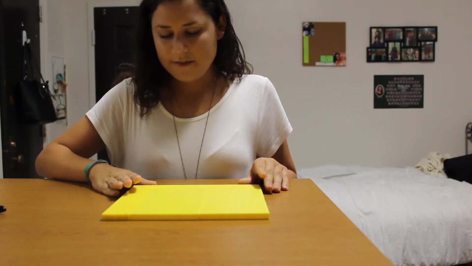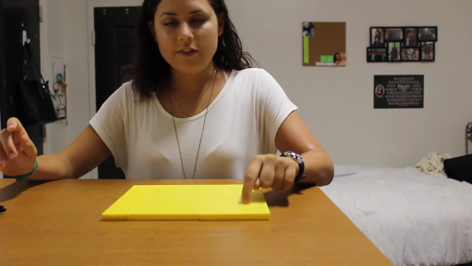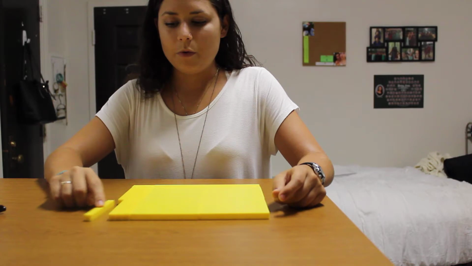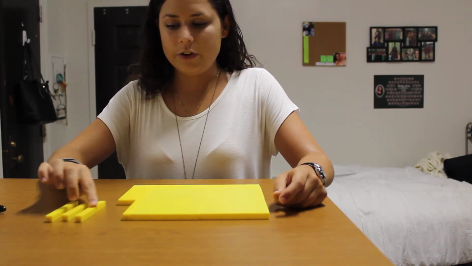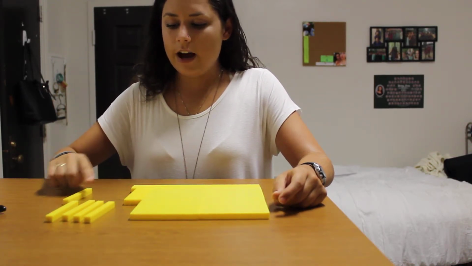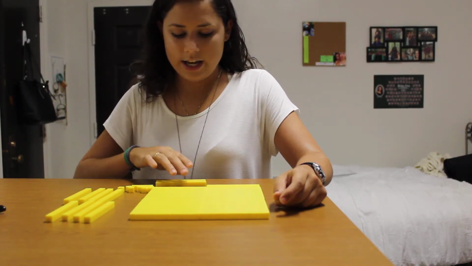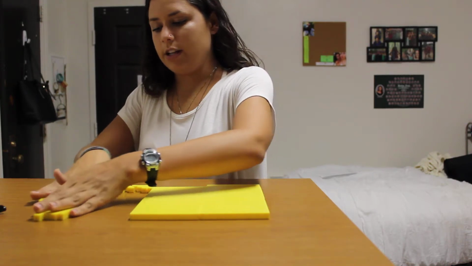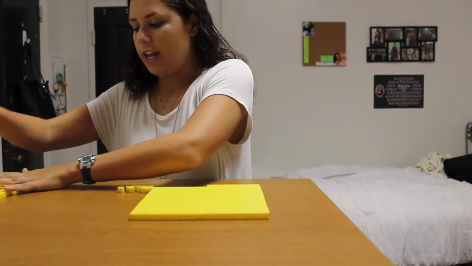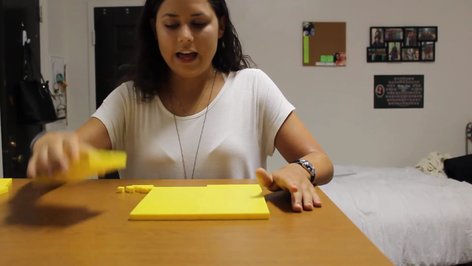Okay, so once we have the best square that we can, we notice that we have a lot of rods. One of these flats is equal to 10 rods. So I know I have more than 10 rods, so I'm going to go ahead and count out 10 so I can switch it out. 1, 2, 3, 4, 5, 6, 7, 8, 9, 10. So I take my 10 rods and I switch them out for one flat.